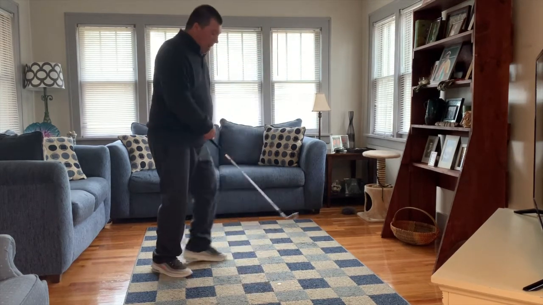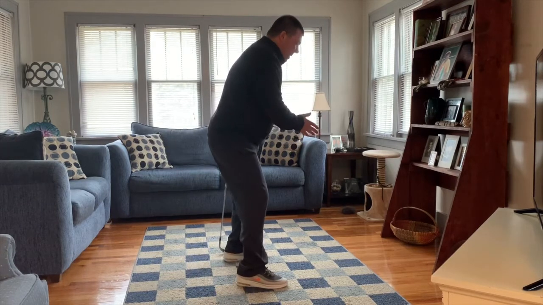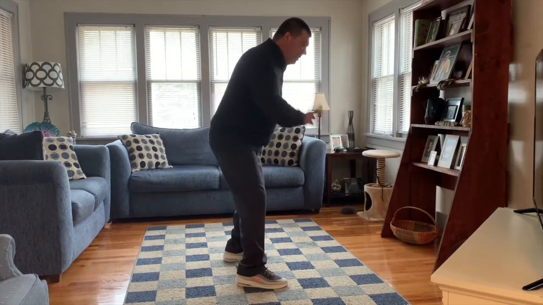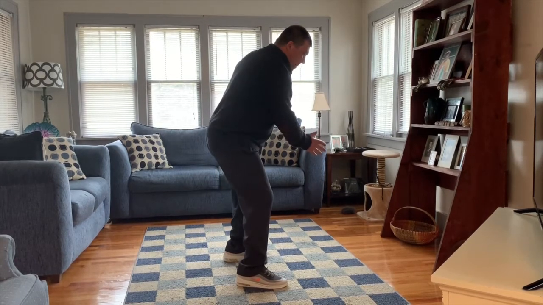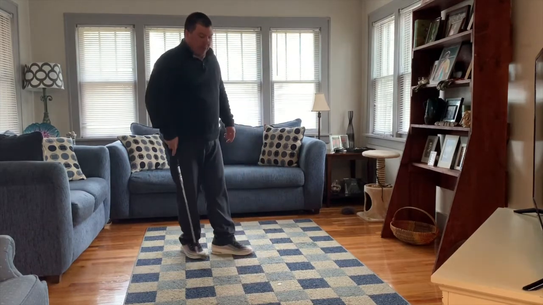So if you guys could, at home, just go ahead and get over the ball and take maybe 5 or 10 swings where you take the club back, okay? I don't want you to hit the ball yet. Just take the club back and make sure that right foot stays firmly planted on the ground.